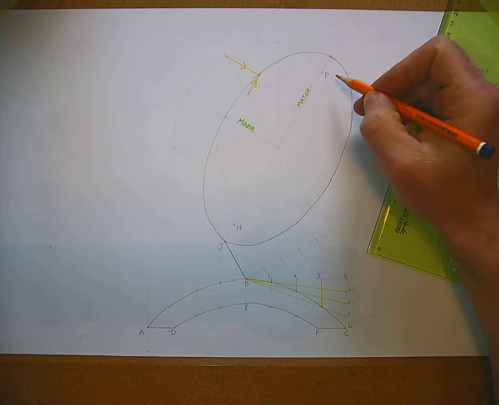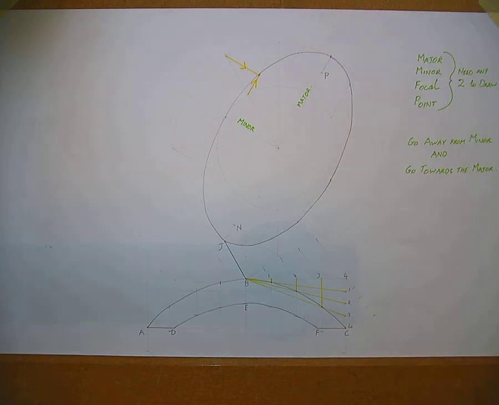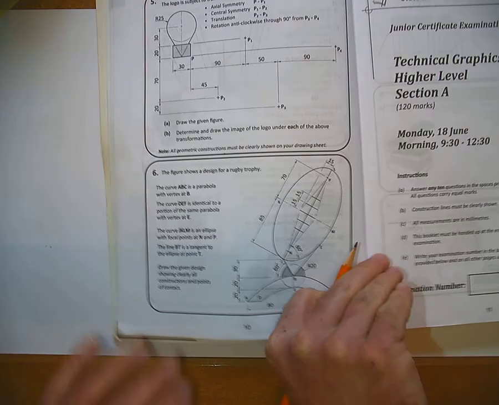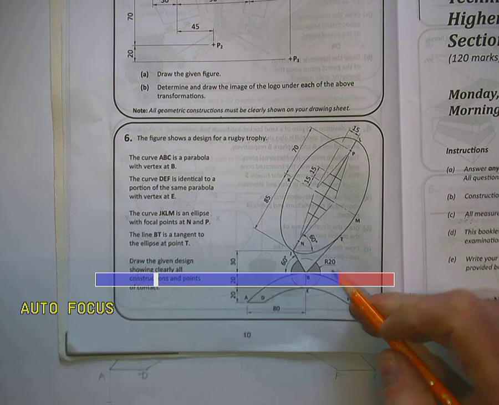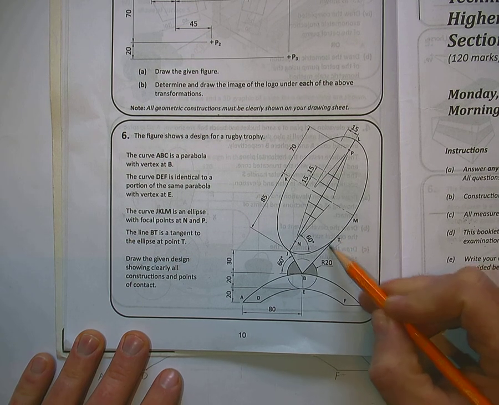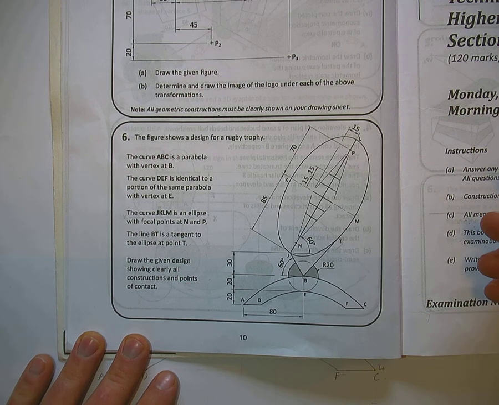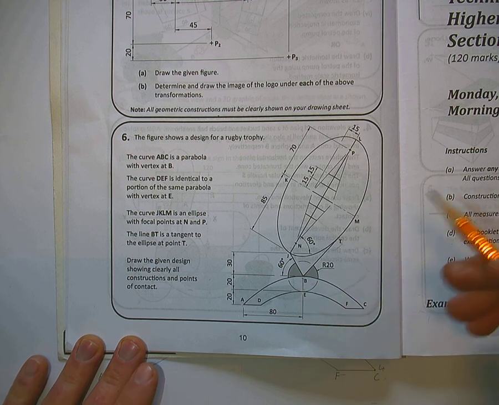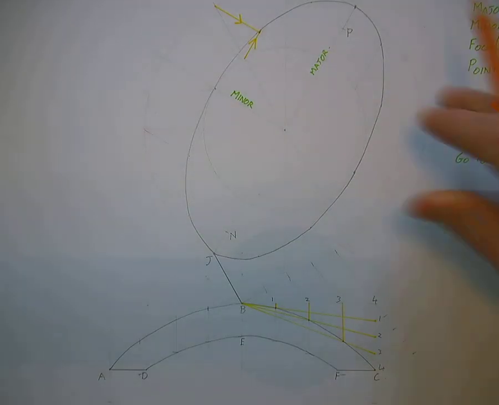The next thing I'm going to look at now, the next most important part of this question, is the tangent from B to T. So if we look back on the question here, we have a tangent from point B to T. You're not given where T is, so we're going to have to use our construction, and it's a construction which is probably the one that's hardest to remember from a point outside the curve. So again, you're going to have to show your workings for this.